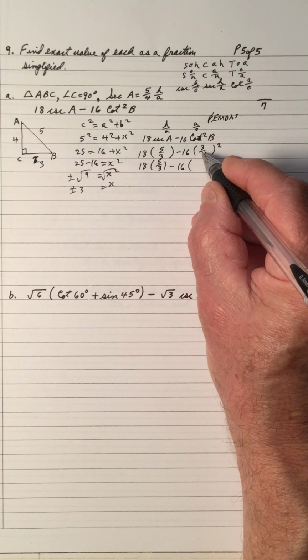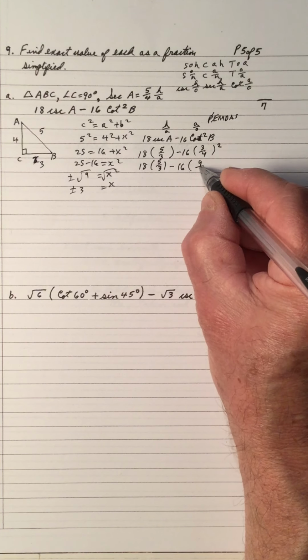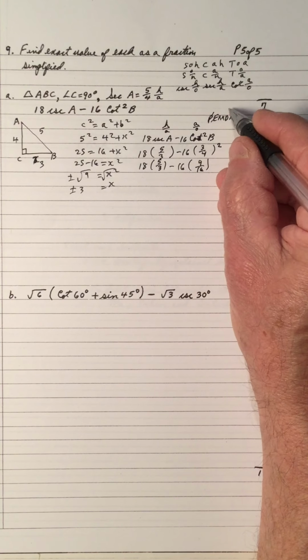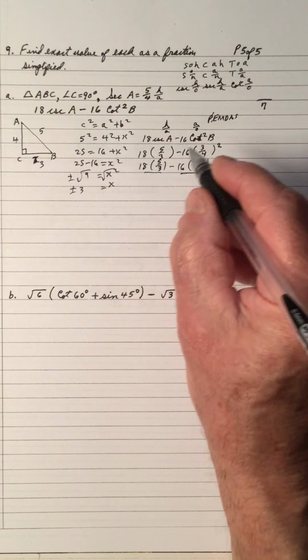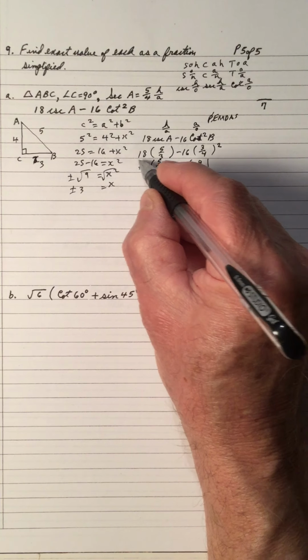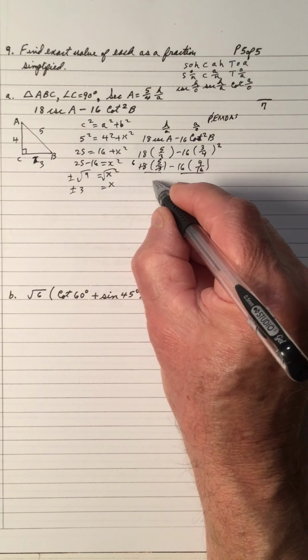So 3 times 3 is 9, 4 times 4 is 16. That's done. Now I'm going to do multiplication and division. Multiplication, no division. Multiply 3 into 6: 3 into 18 goes 6, that's a 30.